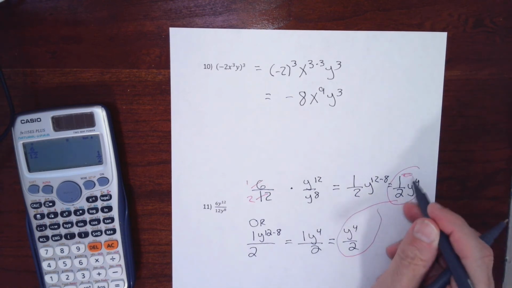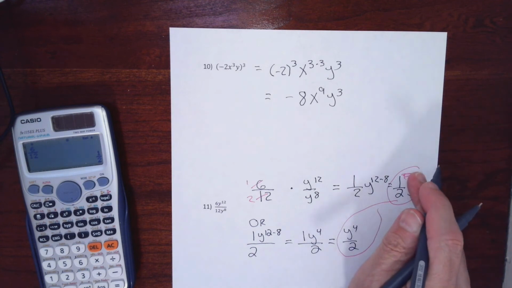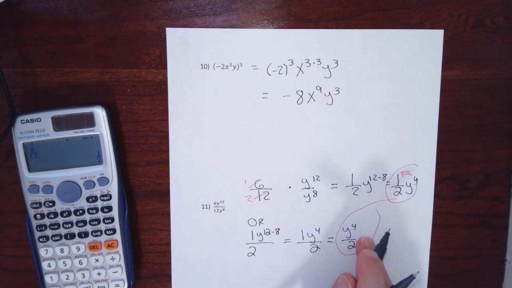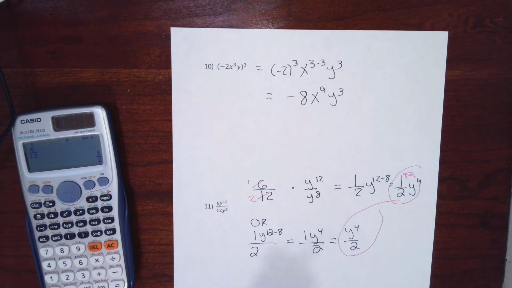This top answer is probably something I'd write in a calculus class. This bottom answer I'd probably write in an algebra class. It turns out that some of the operations that we do in calculus, it's nice to have the fraction preceding the variable.